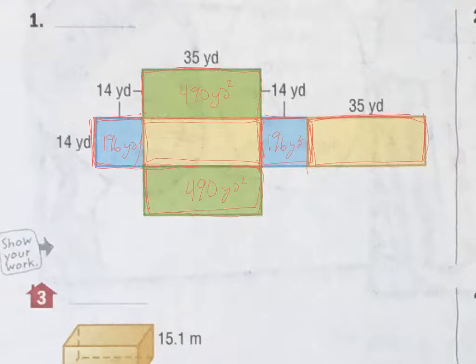This one on the end here is a 35 by 14. So 35 times 14 is 490 yards squared. Now we just add them up. It's 490 plus 490 plus 490 plus 490.